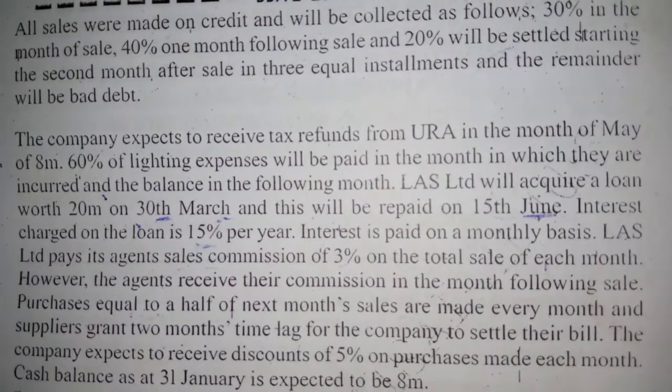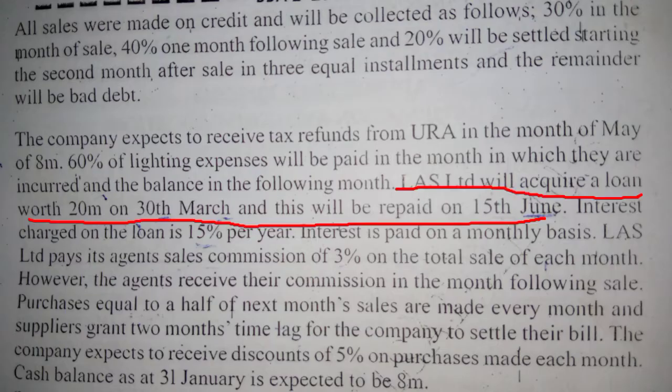Then we continue with our question. They said, Last Limited will acquire a loan worth 20M on 30th March, and this will be repaid on 15th June. Therefore, in our cash inflows, we shall record a loan because it's a source of income. Under March, we shall put a loan of 20M. And then in cash outflows, we shall put repayment of a loan in June, of 20M.